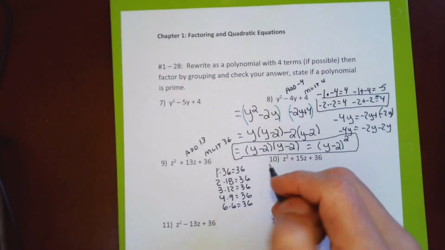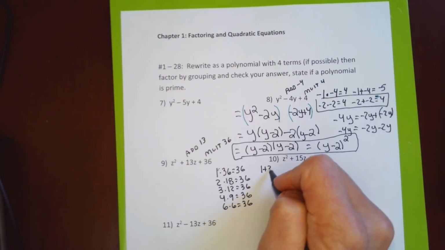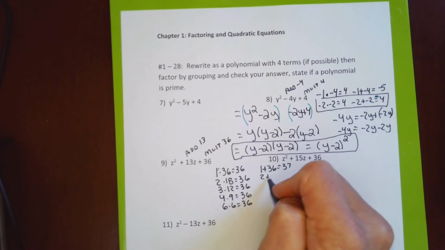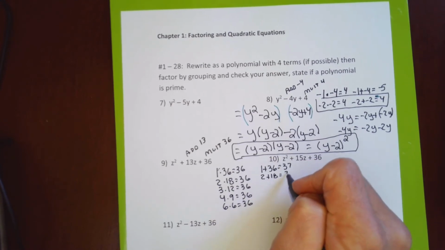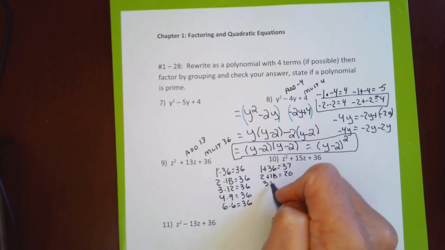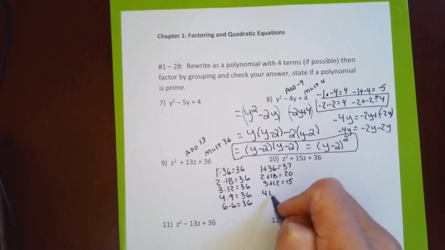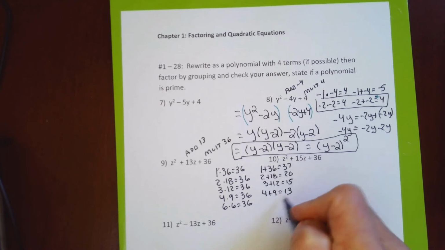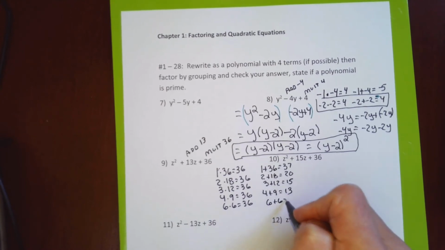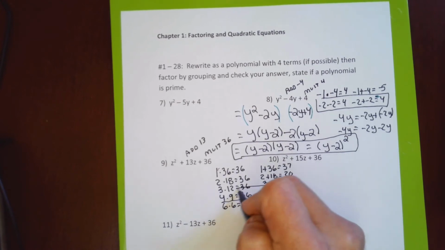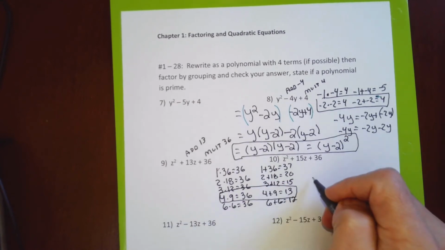I need to now add these up. 1 plus 36 equals 37. 2 plus 18 equals 20. 3 plus 12 equals 15. 4 plus 9 equals 13. And 6 plus 6 equals 12. I'm going to need this pair because those are the pair that add to 13.